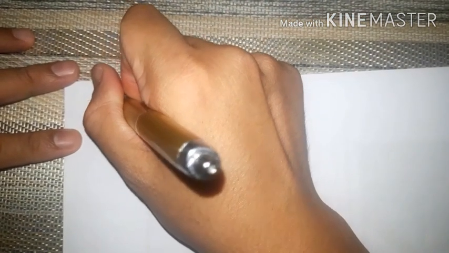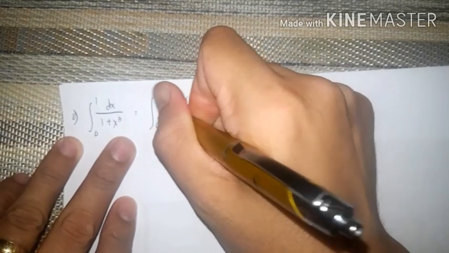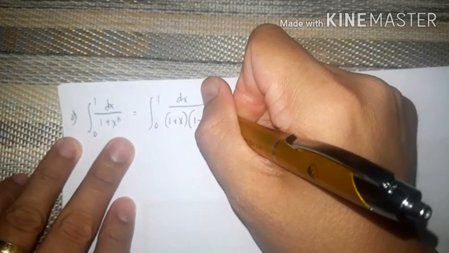Let's have the integral of dx over 1 plus x cubed from 0 to 1. So let's have that. Factoring the denominator, that's the integral from 0 to 1 of dx over (1 plus x)(1 minus x plus x squared).